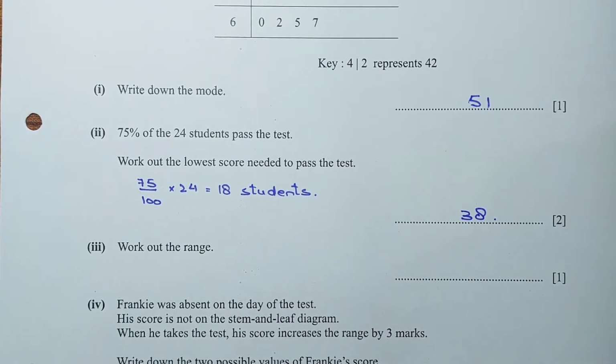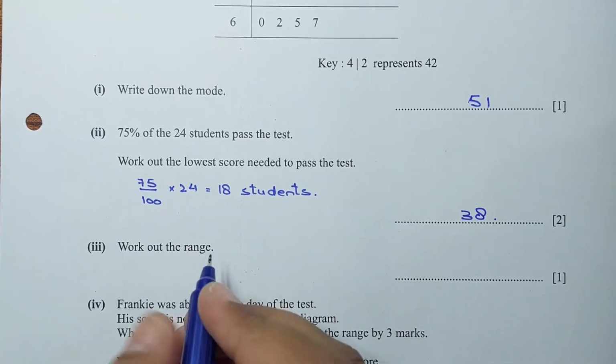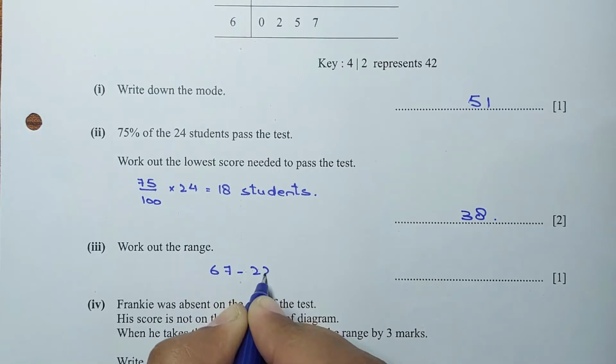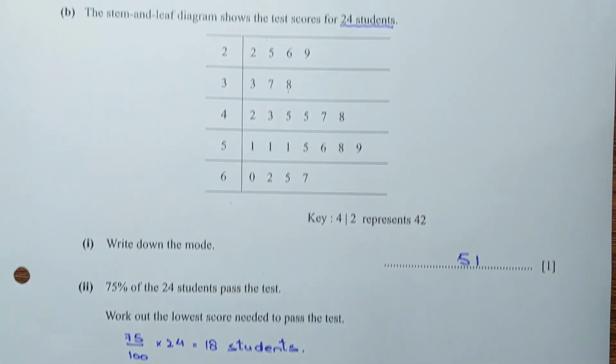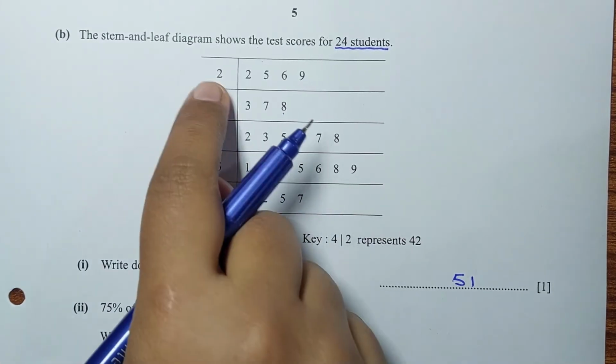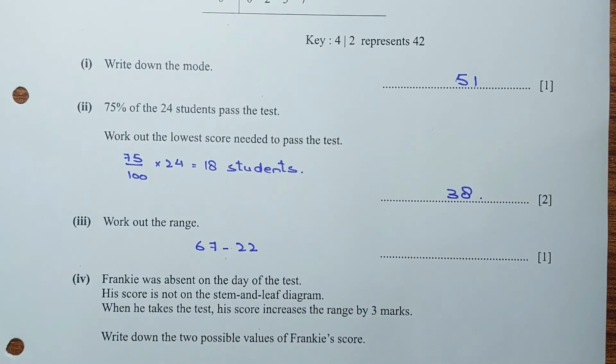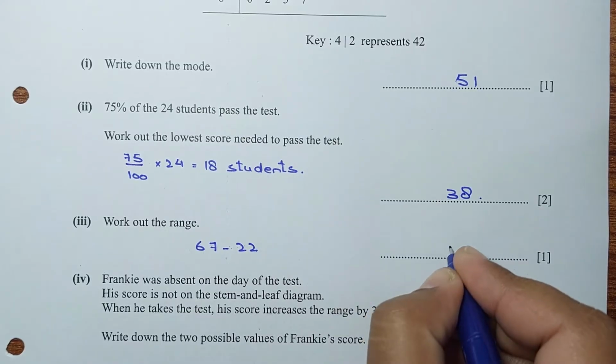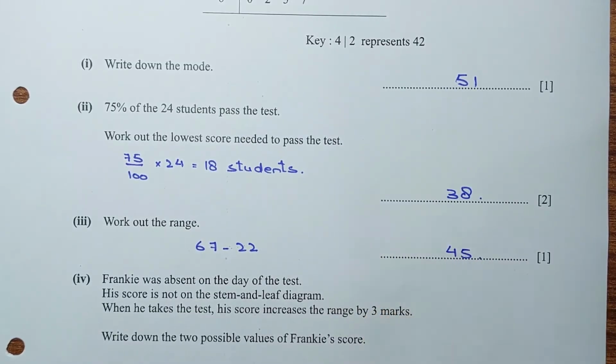Now for number 3, work out the range. The range is the difference between the higher and the lower. The higher number is 67. Subtract the lower, which is 22. You guys can see the higher is 67 and the lower is 22. Right. So 67 take away 22 is 45. So 45 is the range.